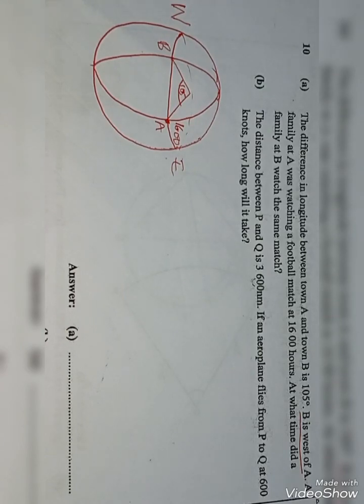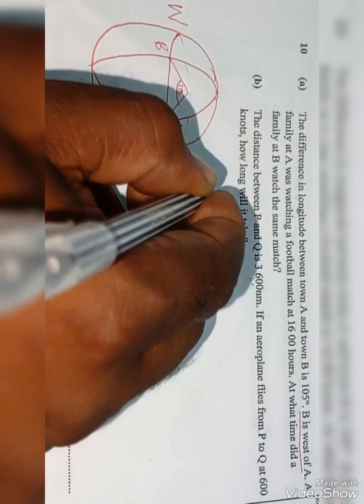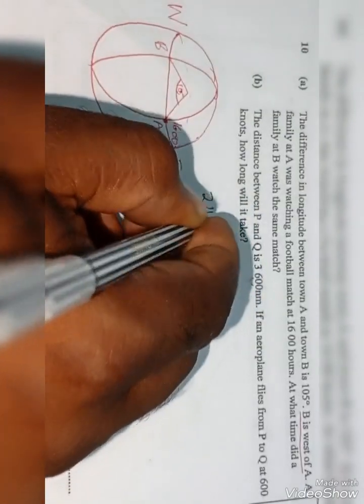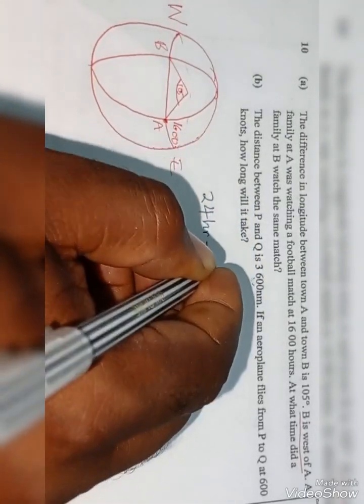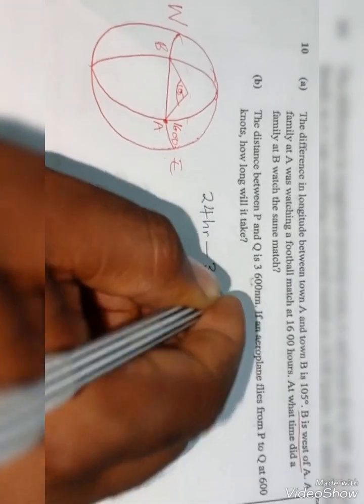So how do we find the time difference? Remember that for the Earth to rotate in a day, it rotates 360 degrees. That simply means that in 24 hours, a day, the Earth rotates 360 degrees.